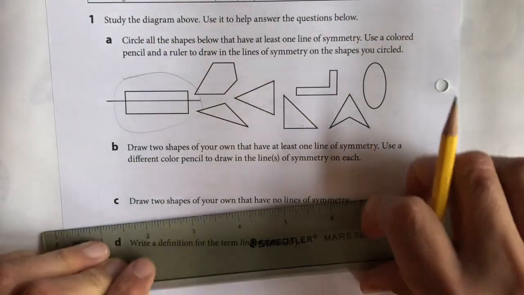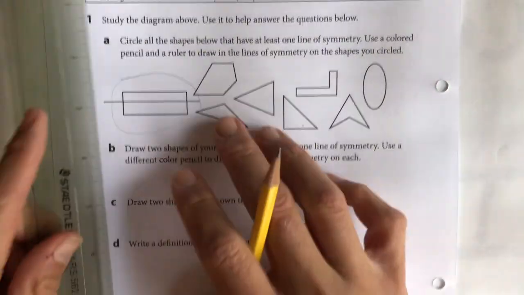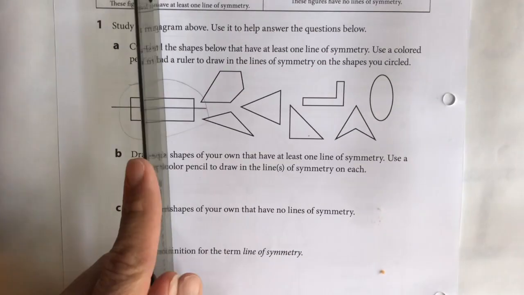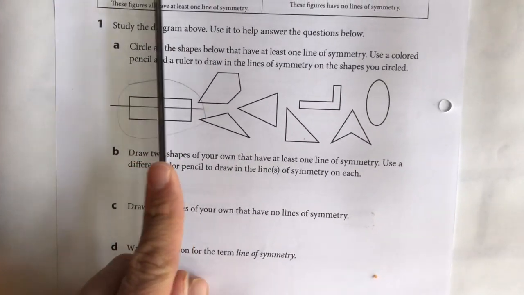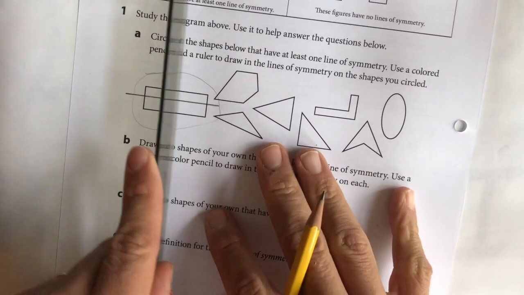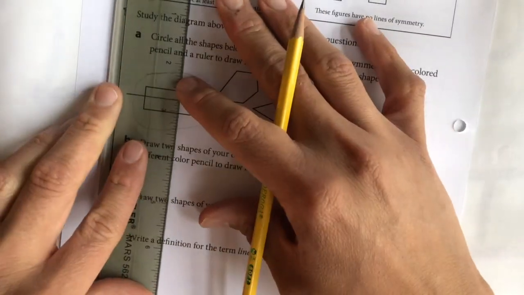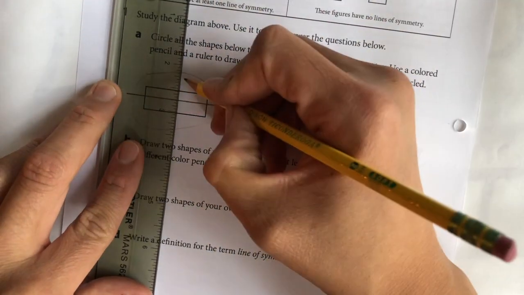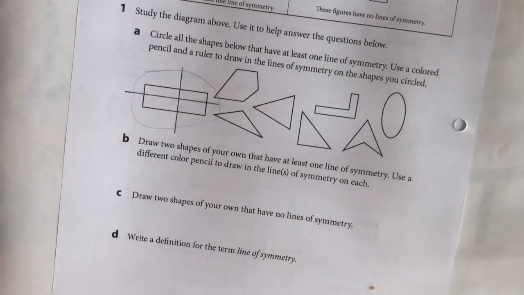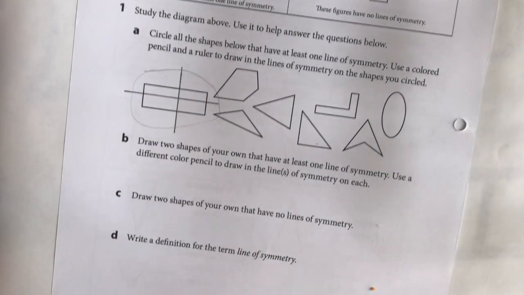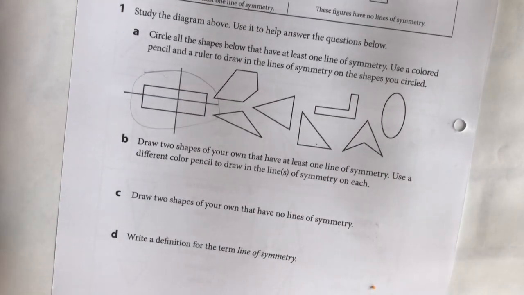That's one line of symmetry. But if I'm looking at the shape, I can also bend it from here to here or put my ruler here. And notice that the same shape will show up on both sides. So I can place a second line of symmetry right down the middle this way as well, okay? So I want you to do that with all the shapes that you feel have lines of symmetry.